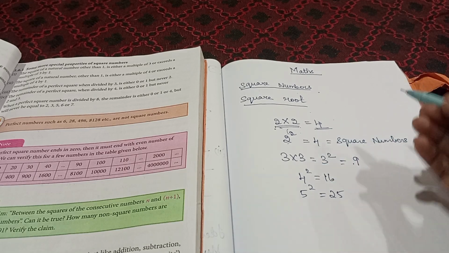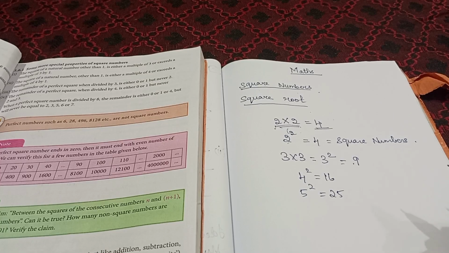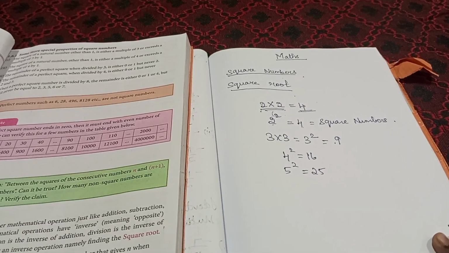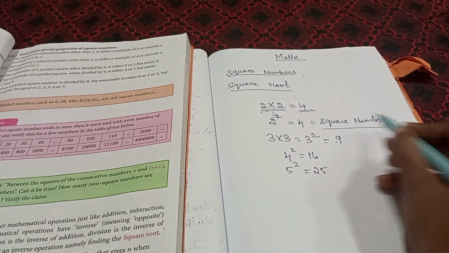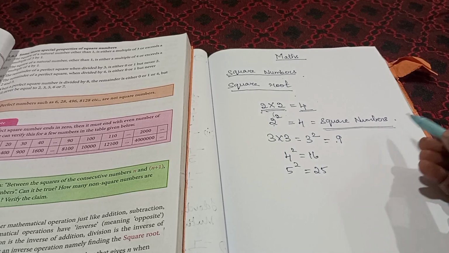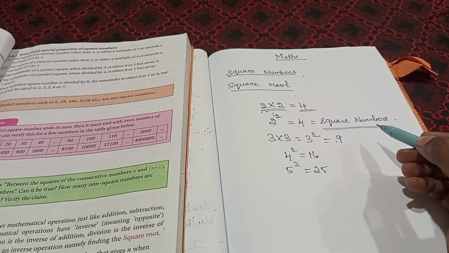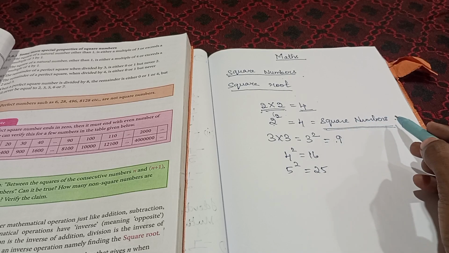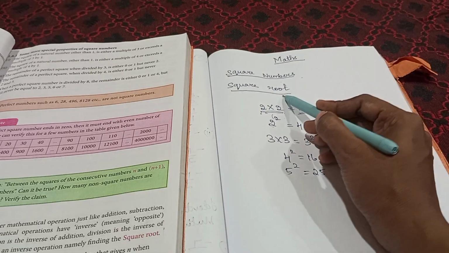So 1 square is 1, 1 ones are 1, 2 twos are 4, 3 threes are 9, 4 fours are 16. So these are called square numbers. As usual, for addition there is an inverse, subtraction, for multiplication there is an inverse, division. Likewise for square numbers also there is an inverse called square root.